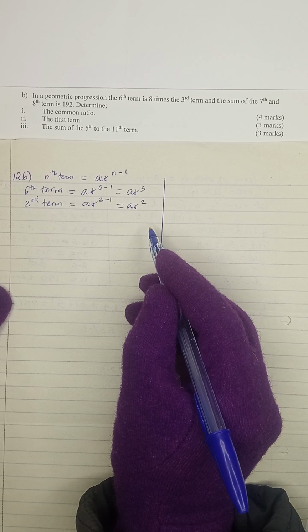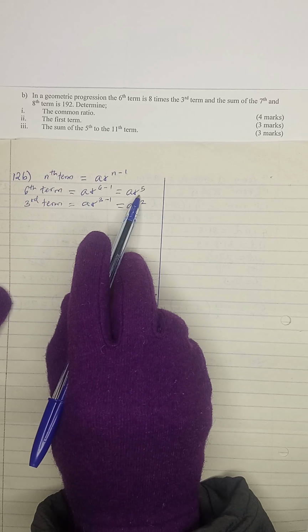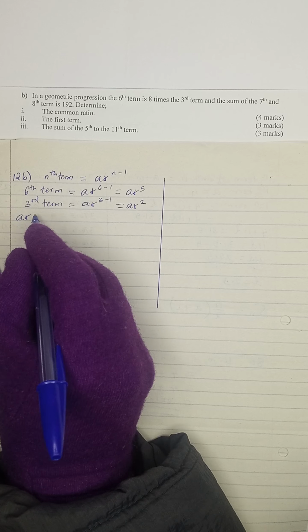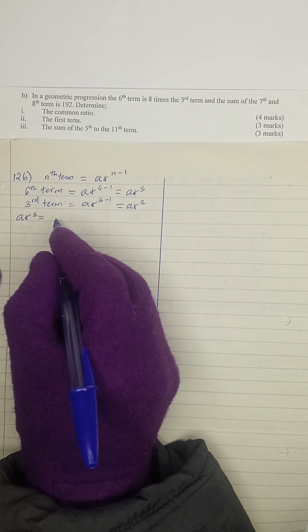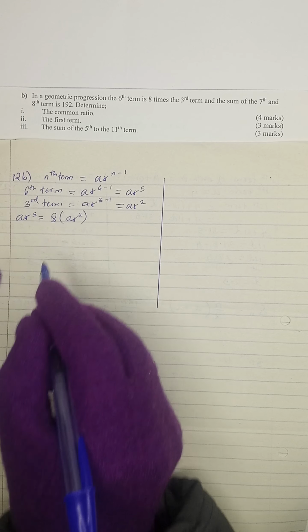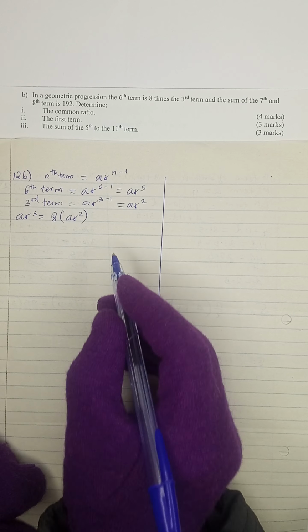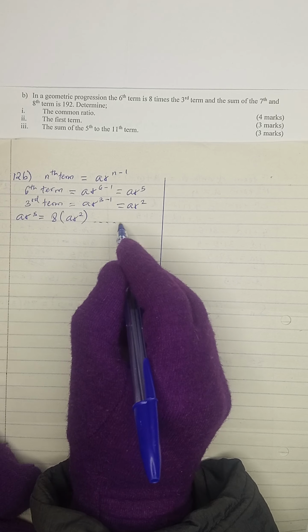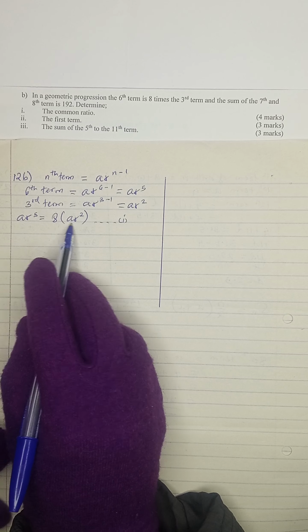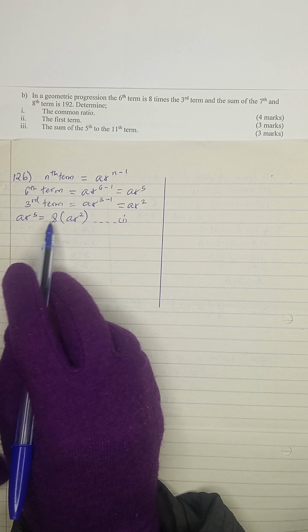Now in the question we are told that the sixth term, ar^5, is equal to 8 times the third term, ar^2. This gives us the first expression, which can be simplified further, because you can see r is on both sides and a is also on both sides.